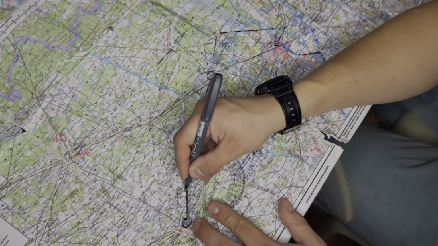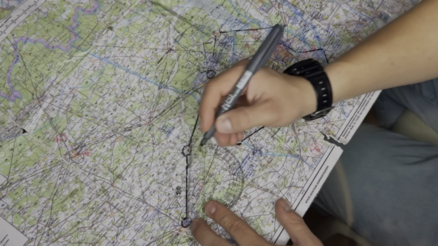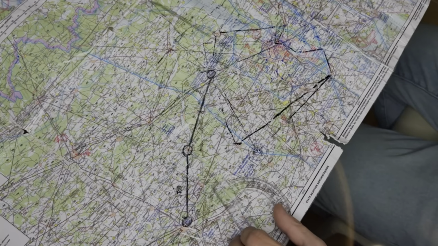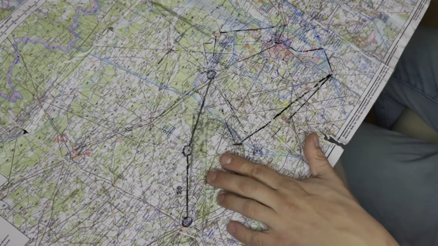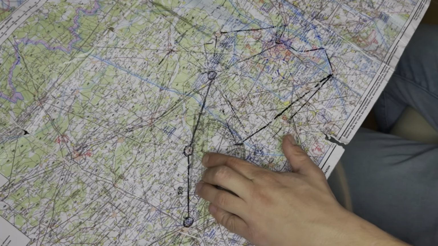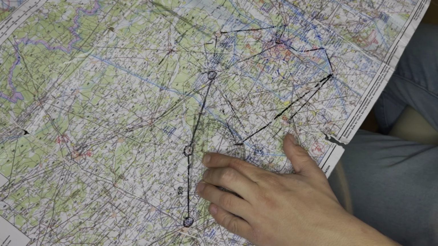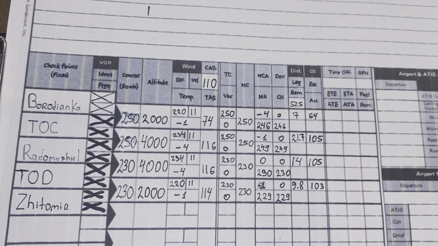Top of descent. Okay. And our third leg will be 5.1 centimeters on the map. It will be 25.5 kilometers, and in nautical miles it will be 14 nautical miles.